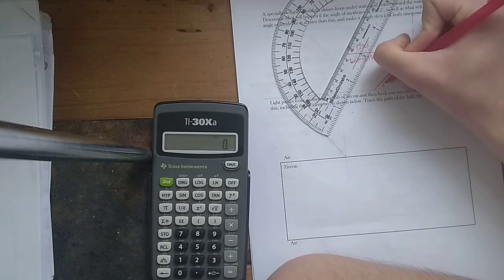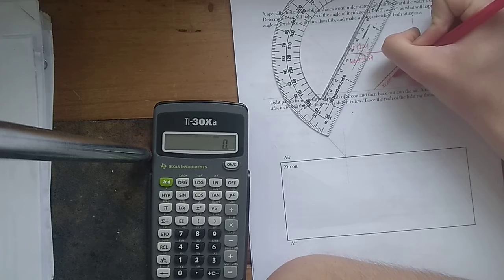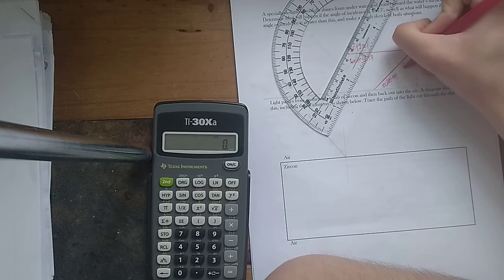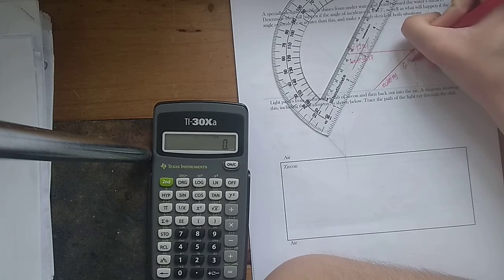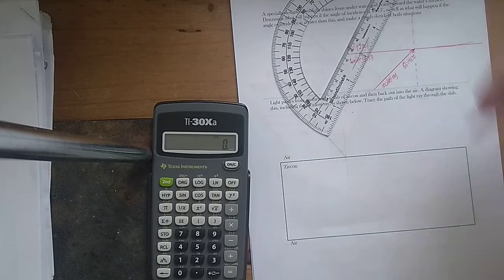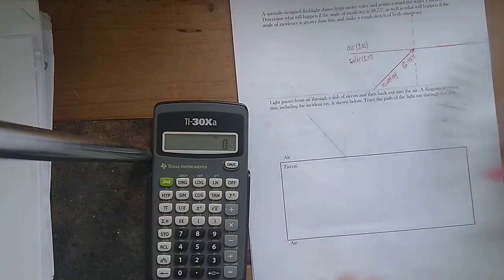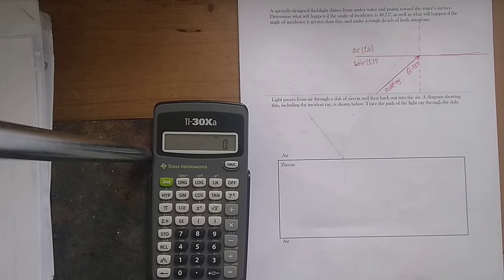Here's our incident ray. So, here's what we want to know. What will the angle of refraction be?